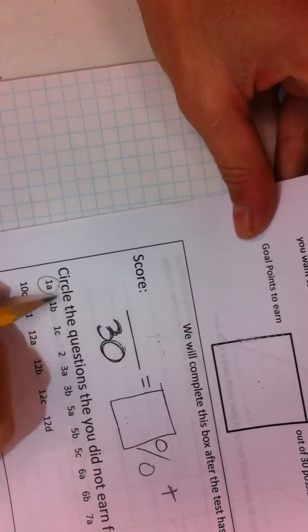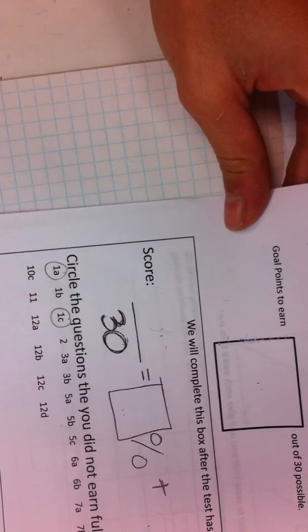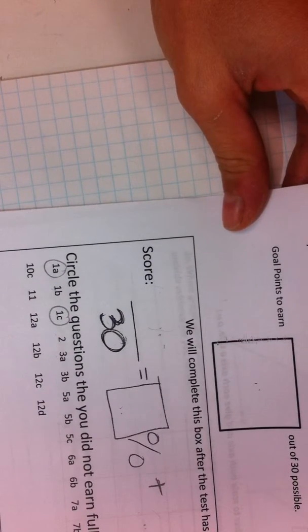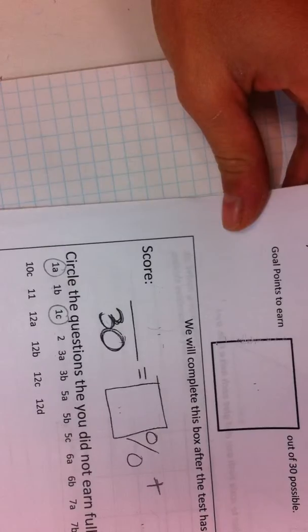So if I got 1A and 1C looked like that, I'd take a minute right now, turn my test back over, and circle 1A and 1C. This will let me know what I need to correct on my correction paper. So go ahead and pause the video now and do that. Hit the pause button.